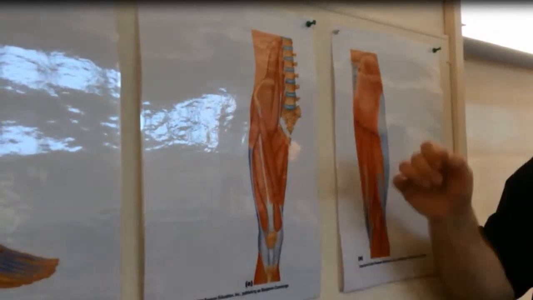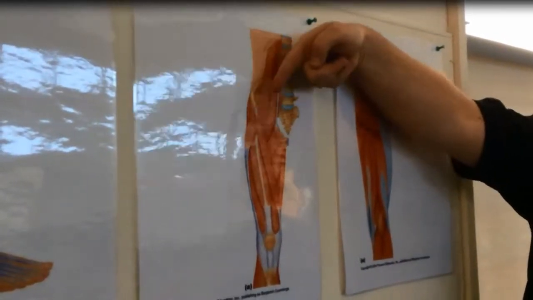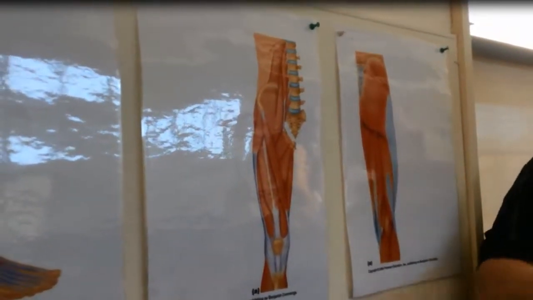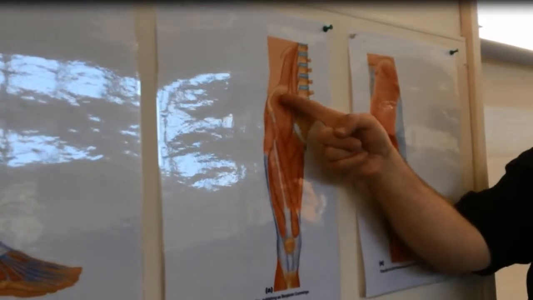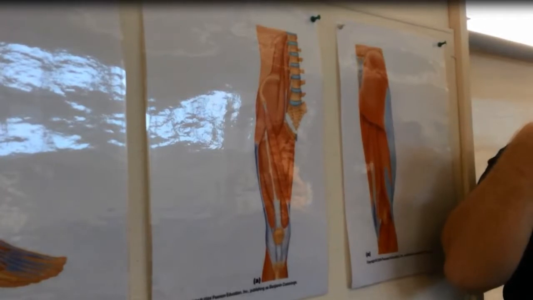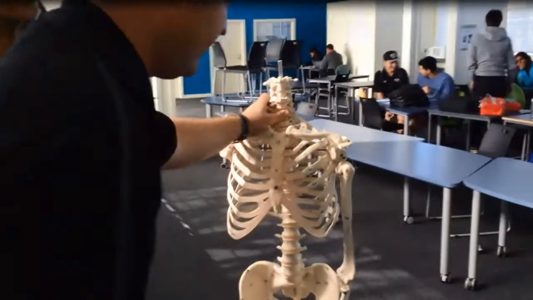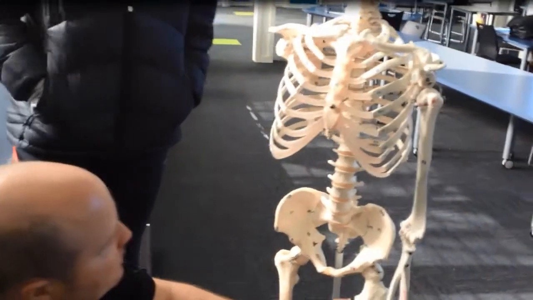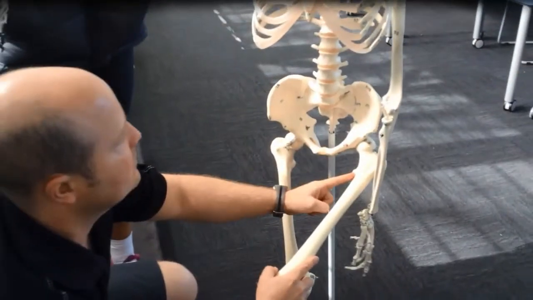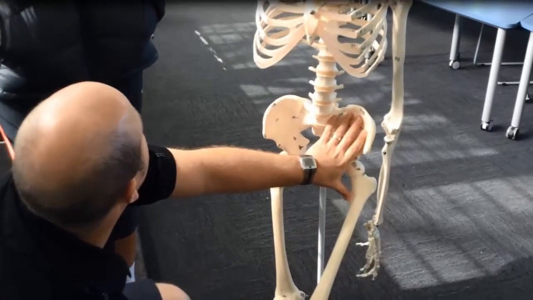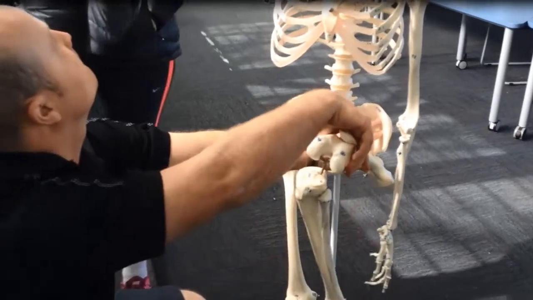Okay, so this big chunky muscle here that comes from the ilium is called? Iliopsoas. Good, iliopsoas. And it runs down and inserts into this little bump here, which is called the? Lesser trochanter. Good. So because it inserts into the lesser trochanter, it's the prime mover for? Hip flexion. Good.